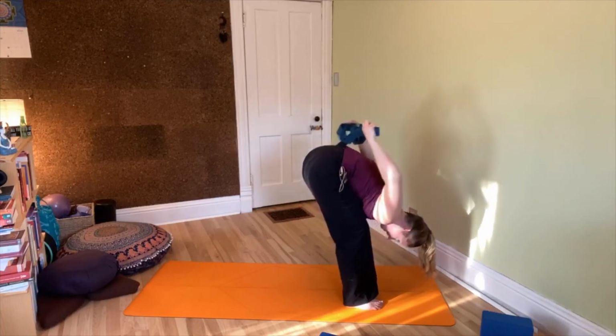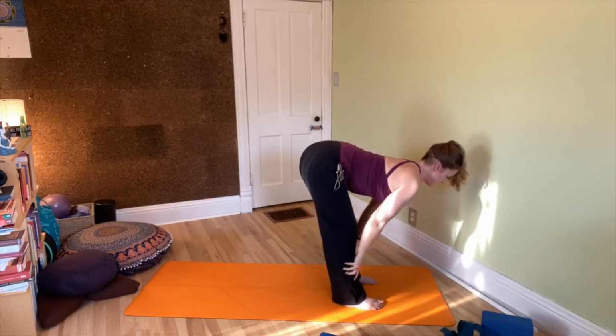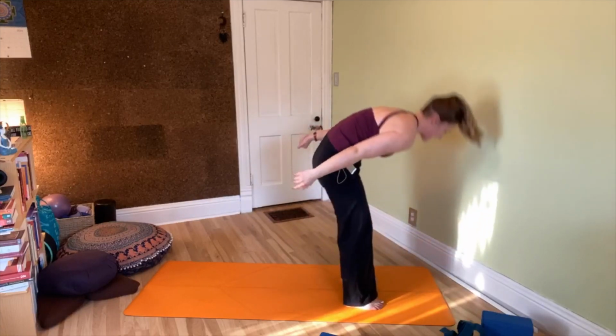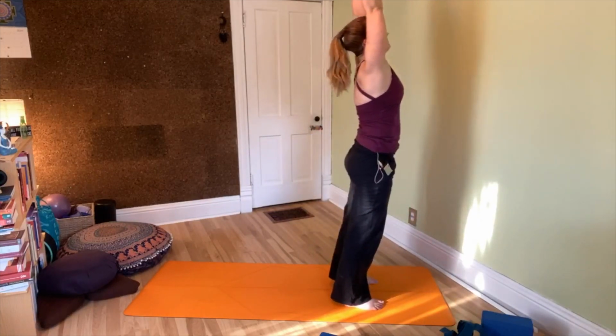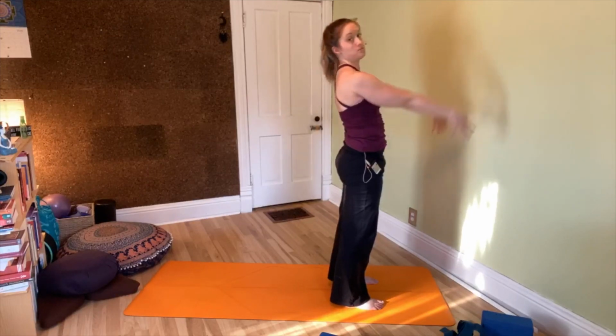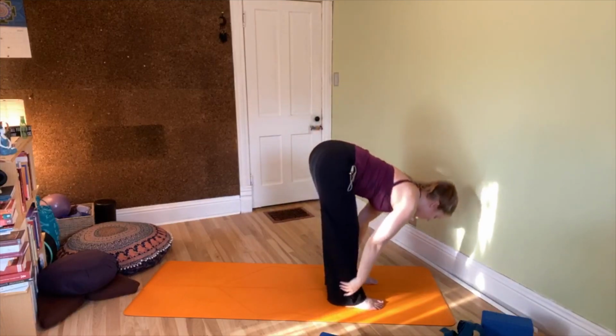Inhale back to a half lift, hands release to knees or shins. Forward fold. Inhale all the way up, hands overhead. Hands to heart center. Inhale, raise the arms. Forward fold. Half lift.